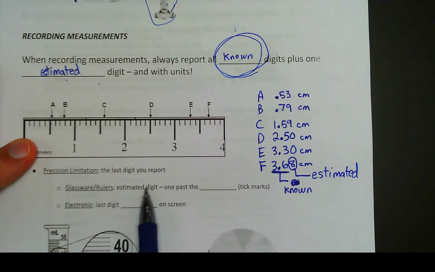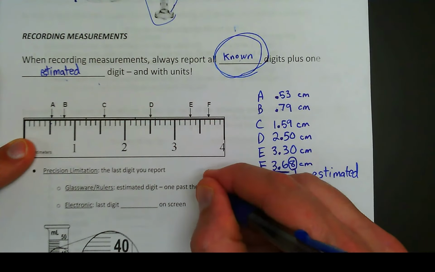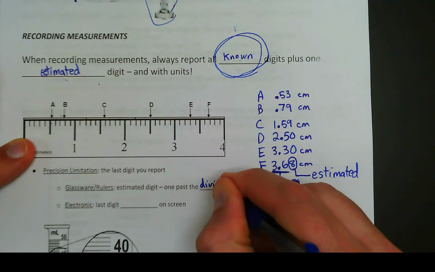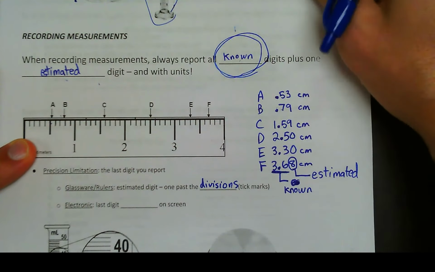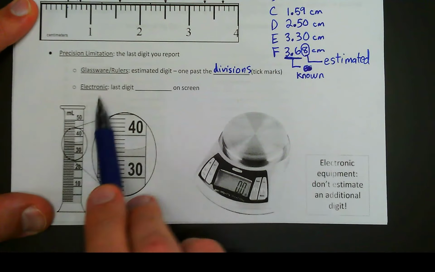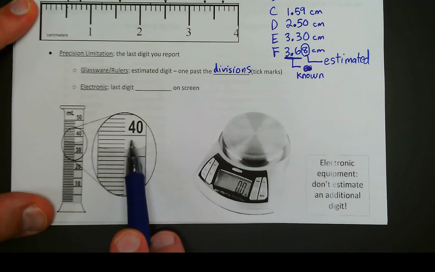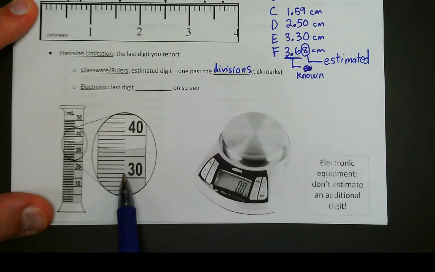Okay, the glassware has the estimated digits, which are those little, I call them tick marks, but they're technically called divisions. And so if you have glassware, a graduated cylinder, a ruler, something like that, you're going to do exactly that. So you would look at this one and say, okay, well, coach, that's between 30 and 40. Well, good. What are the little ones? Well, that's going to be 31, 32, 33, 34, 35, 36. And it looks like it's in between 36 and 37.